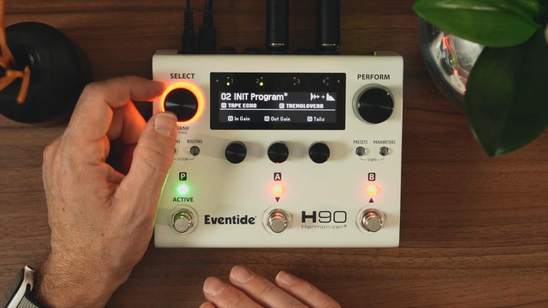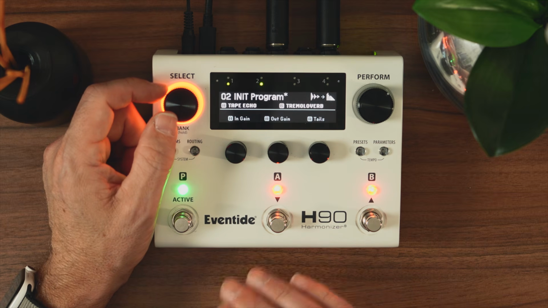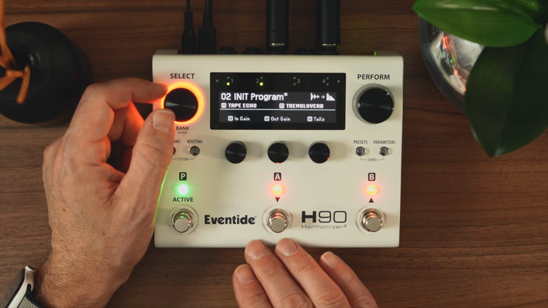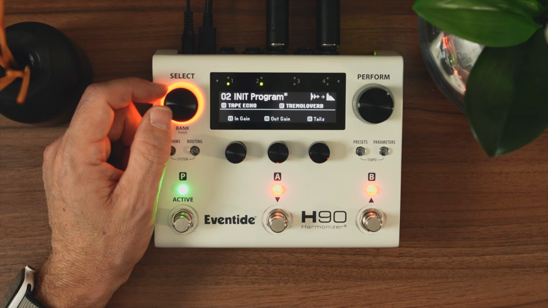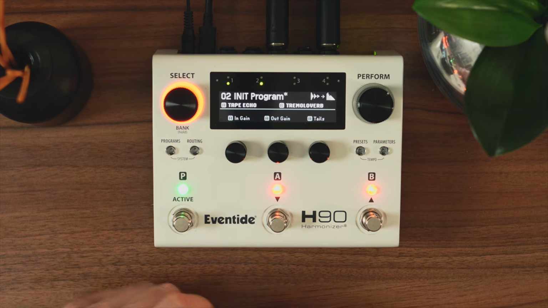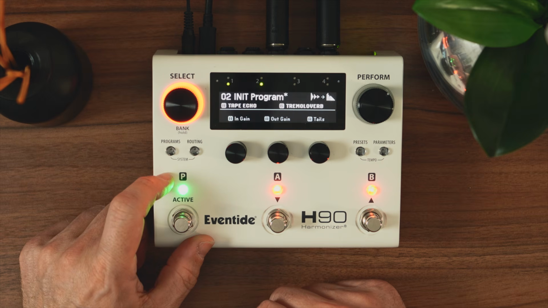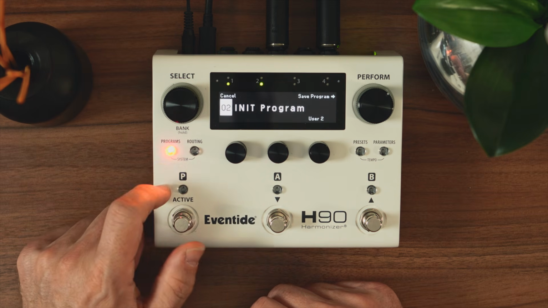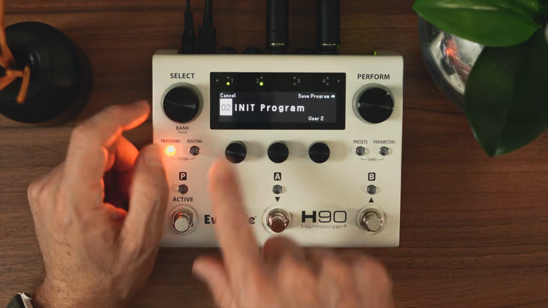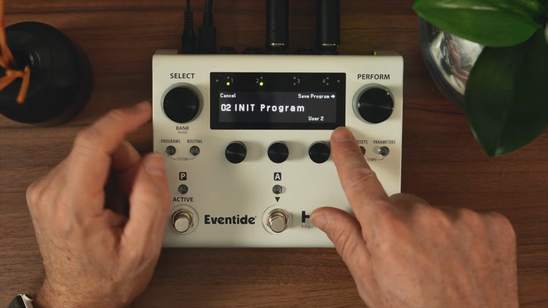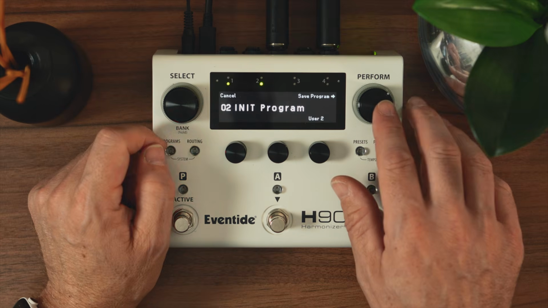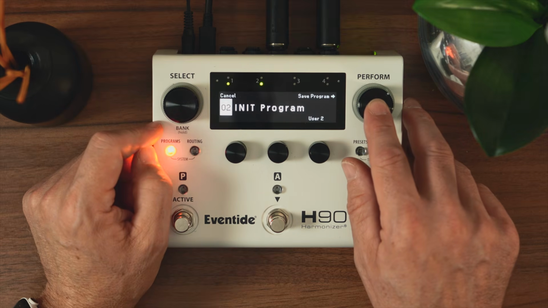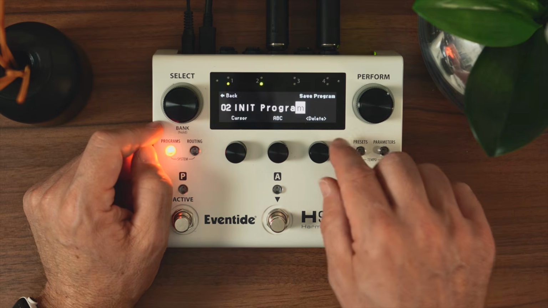So as it is, you have now created a program which does not exist in the box that it came with. We are just using 2 presets out of the box at the moment, but we have a program that is totally unique. So the next thing to do would be to save it. If you hold the program button, we want to save it in user 2 list, which is what we're in, and number 2, which is what we're in. If we press the perform button, we will save it.